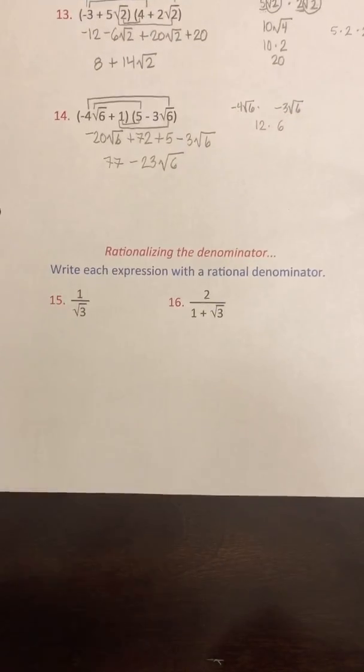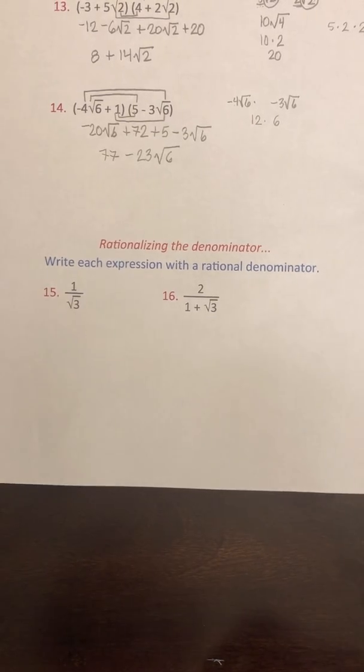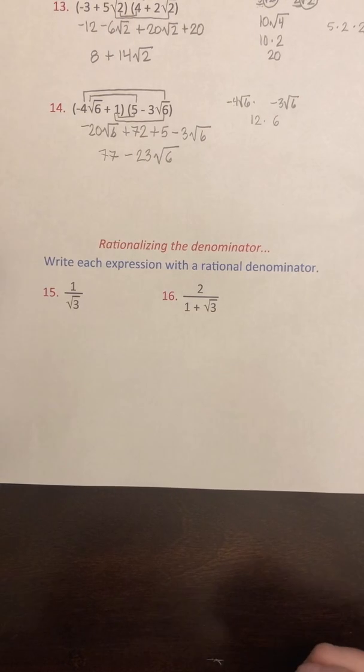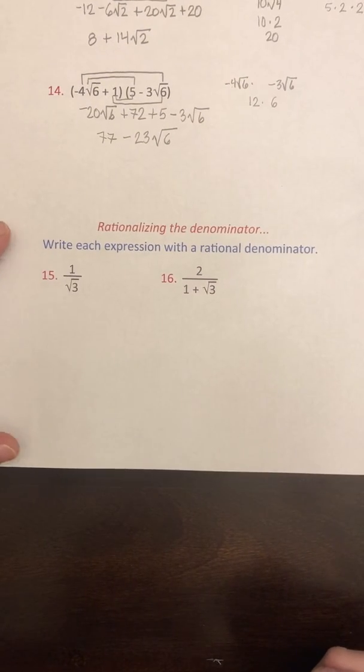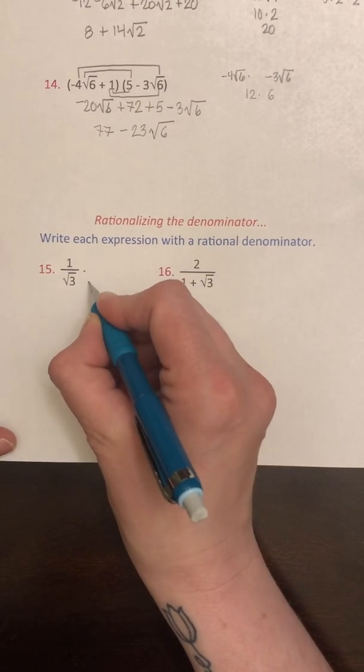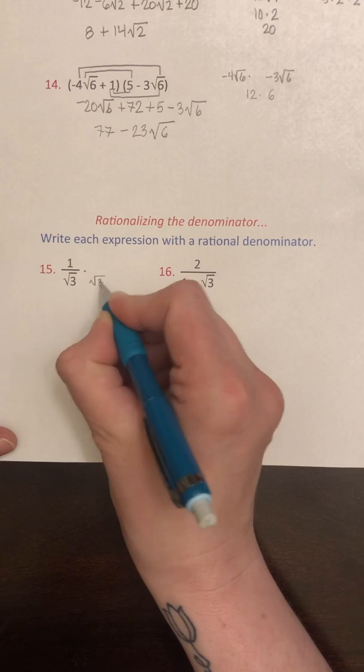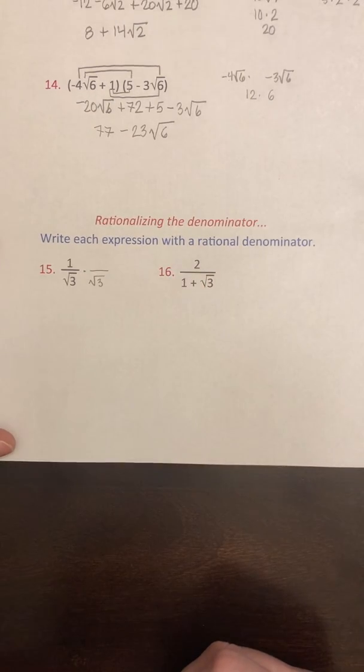Okay, so last thing, we actually have done this in Algebra 1, but it's been a while. It's called rationalizing the denominator. So your final answers are never allowed to have a radical in the bottom. In number 15, I have a radical in the bottom. Well, how can I make that 3 come out? The only way that it can come out is if I have a pair of 3's, which I currently do not. So what I'm going to do is I'm going to give the denominator by multiplication another 3 under a radical so that I have a pair.